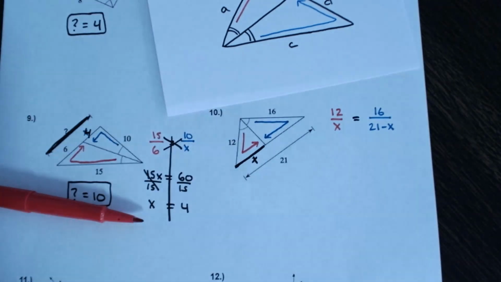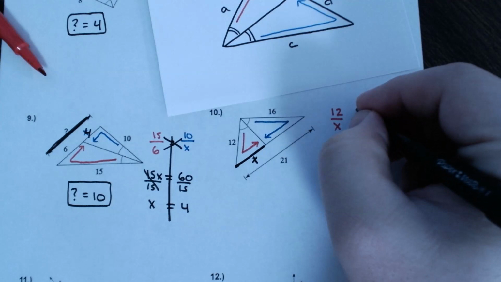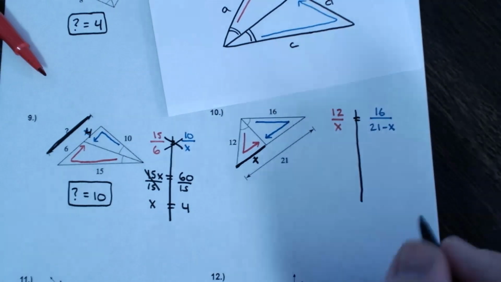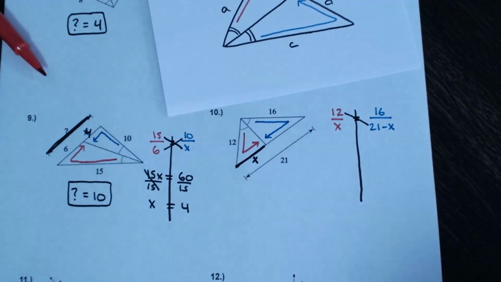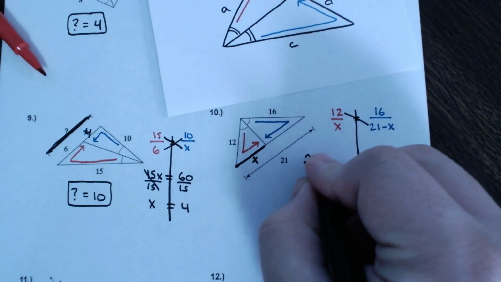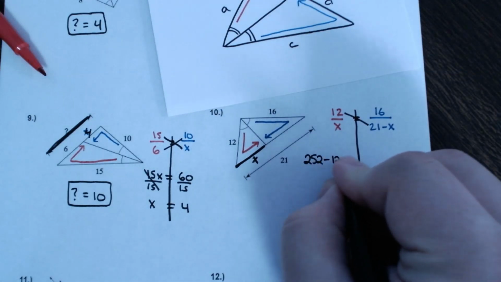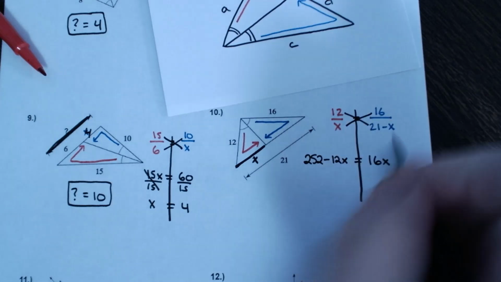So yeah, I don't have enough information here to really think proportionally. I mean, I kind of do, but I still would have to solve a gross equation. So let's just go ahead and leave it at the gross equation that it is and cross multiply. 12 times 21 is 252 minus 12x equals 16x.